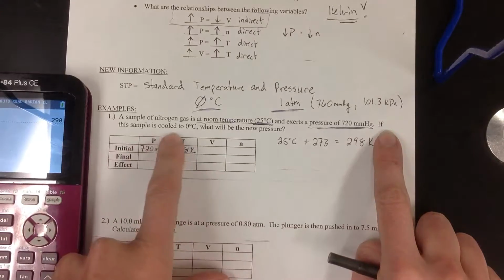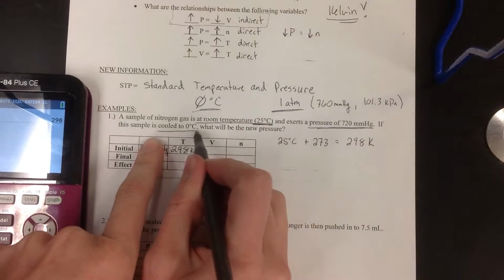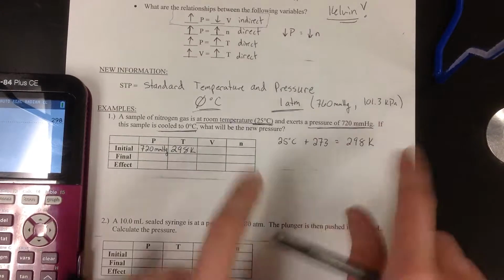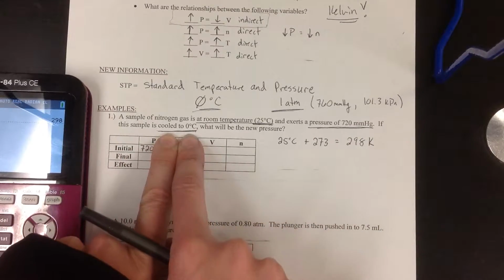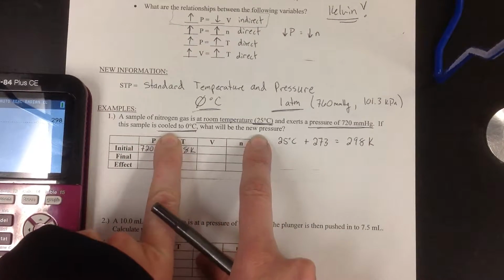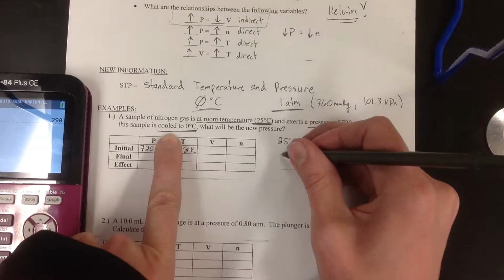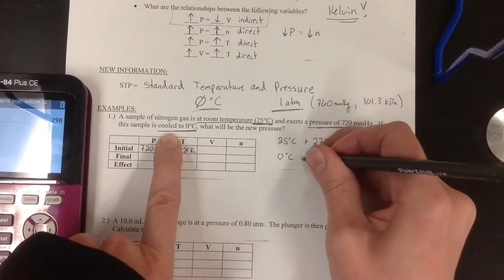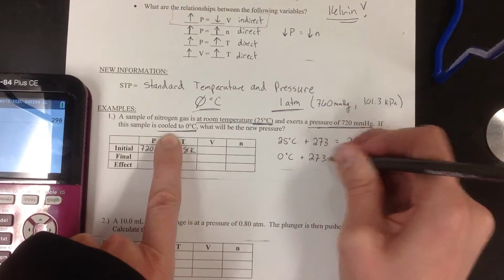If the sample is cooled to 0 degrees Celsius, this is the change that is occurring. This is how I am altering my system, and I'm cooling it down to 0 degrees Celsius. It wants me to find the new pressure. So again, before I can plug it into my table, I have to convert that 0 degrees Celsius into Kelvin.